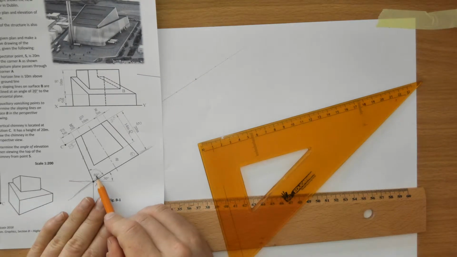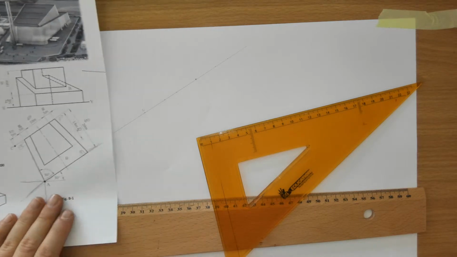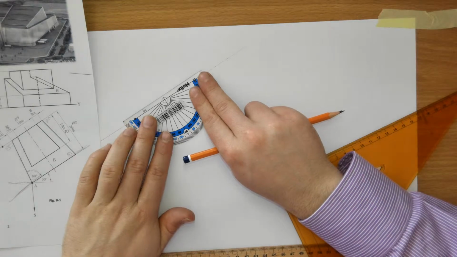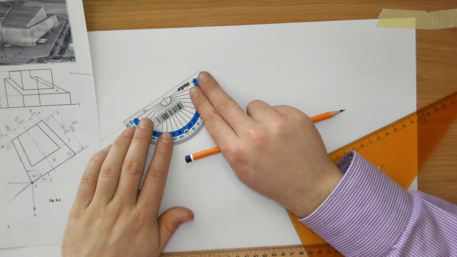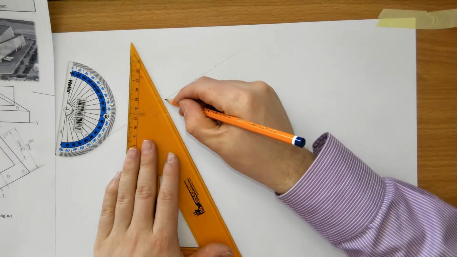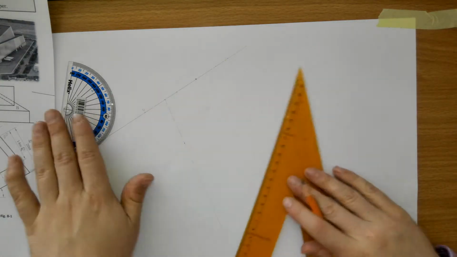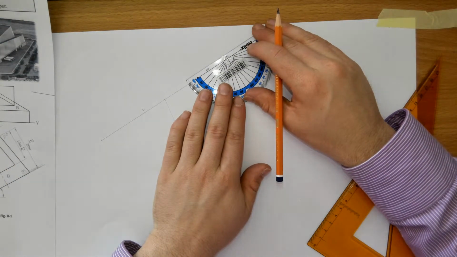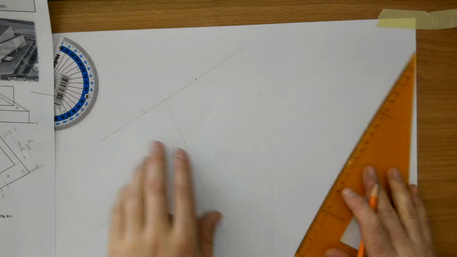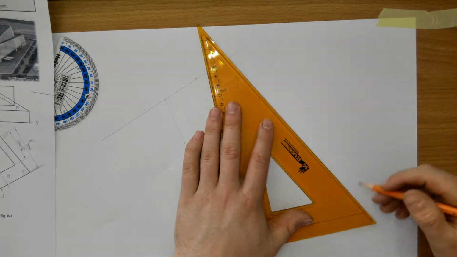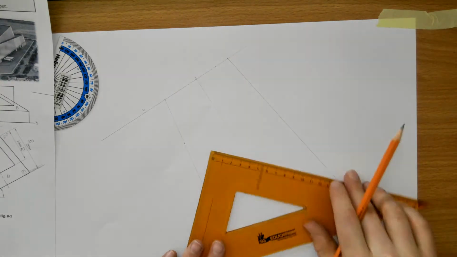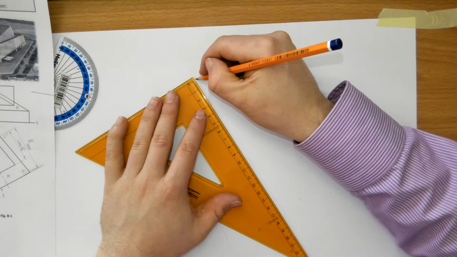Okay, because this angle is 80, that means that angle is 80 there. Alright, so I'm going to mark in 80 there, and then 80 the opposite way, the other side. Okay, it's then 100 there in width.